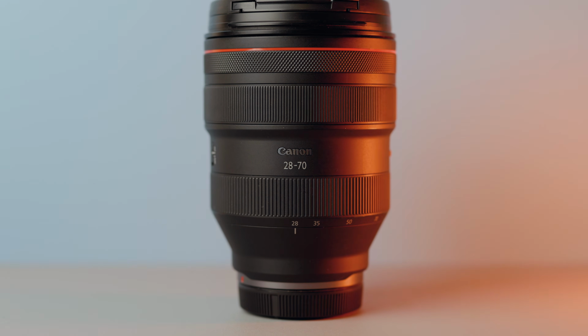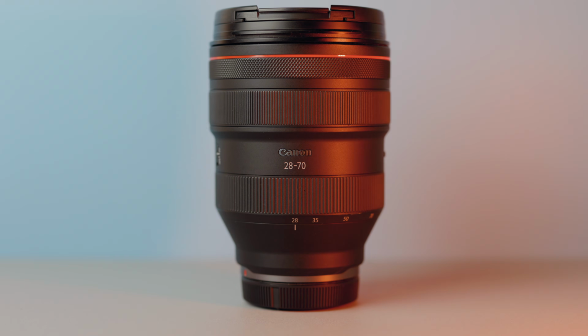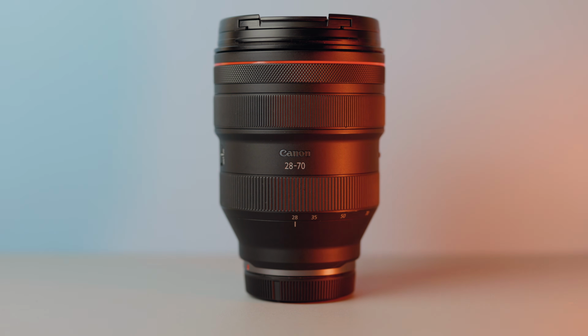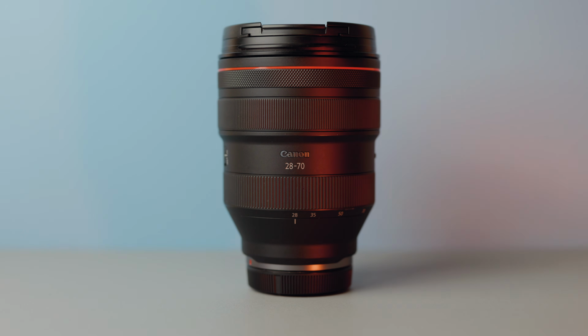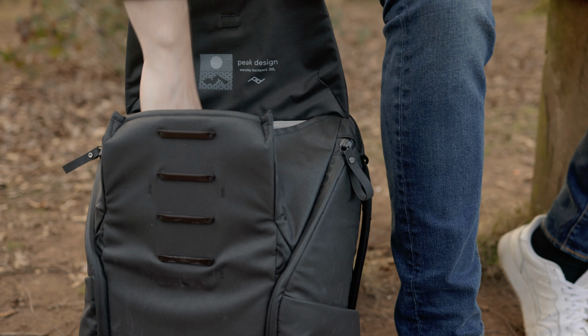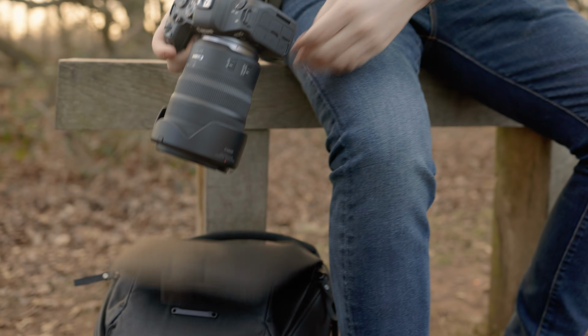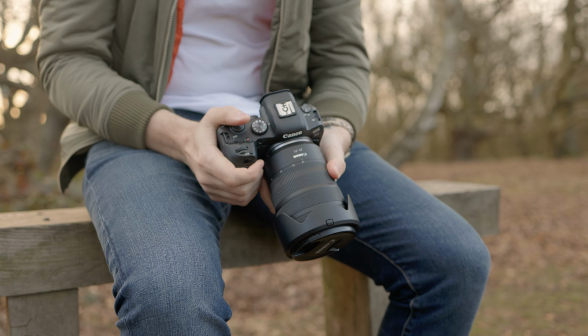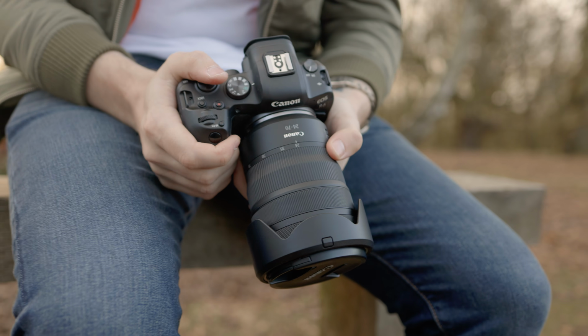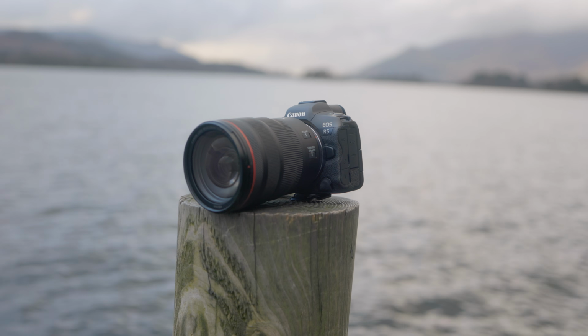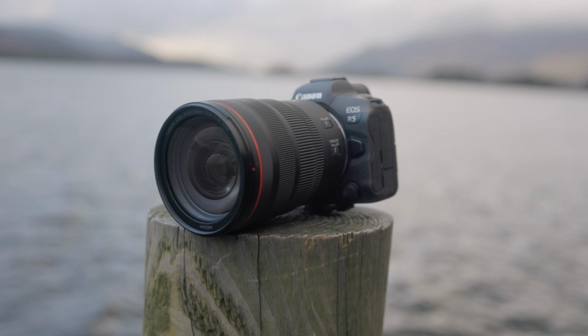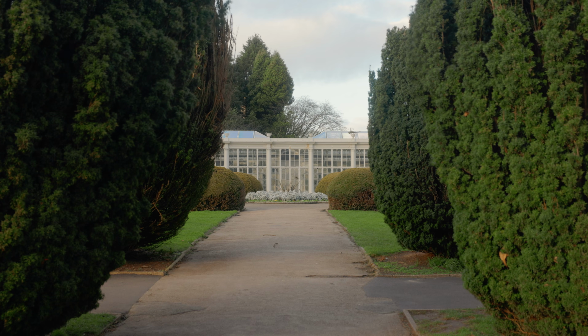The overall size of the 28-70 for me is probably the biggest negative. Whether it's the larger zoom ring, the 95mm filter thread, or the fact that it doesn't fit nicely in all my camera bags. A standard zoom for me is a lens I want to be able to take anywhere, and the smaller size and weight of the 24-70 makes me more inclined to do so.